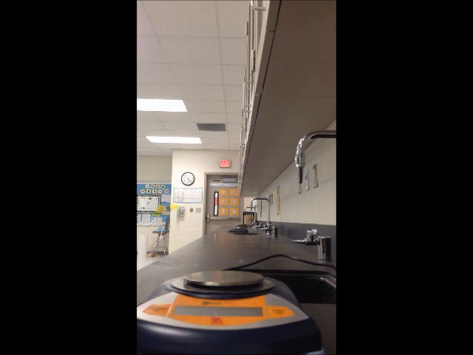To calculate the mass of the chewed gum, we are going to have to take the mass of the cup plus the chewed gum minus the mass of the cup. So go ahead and do that calculation now. The number that you should have gotten for the mass of the chewed gum is 3.105.